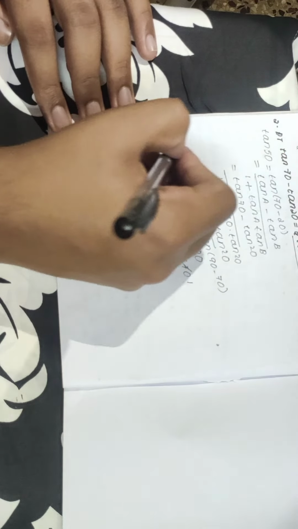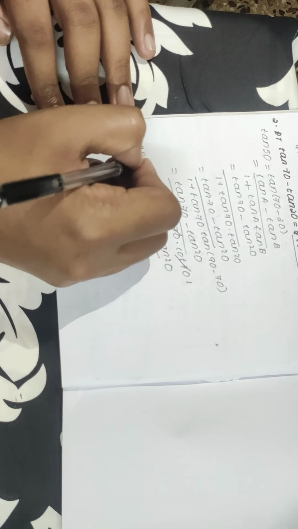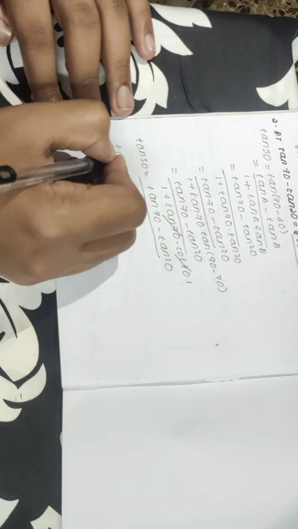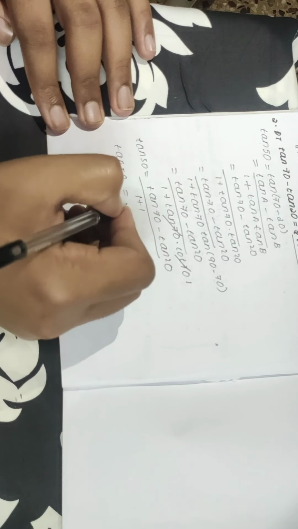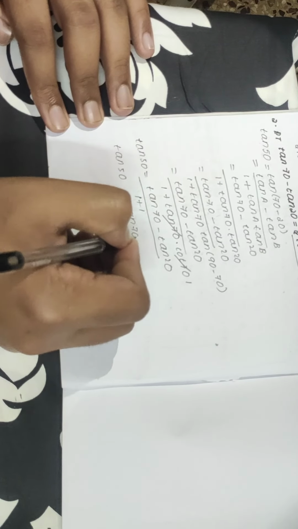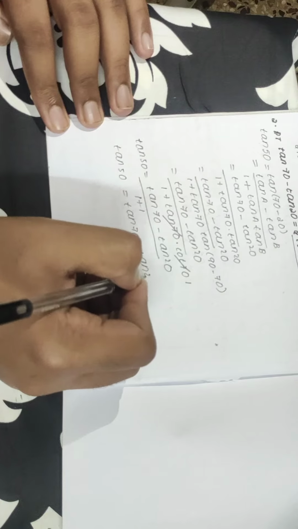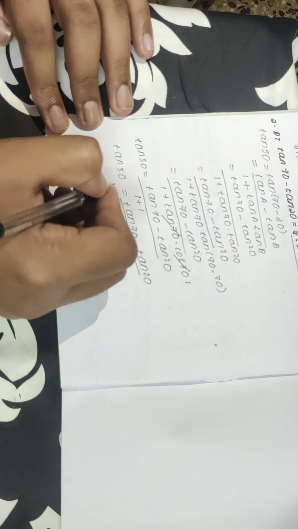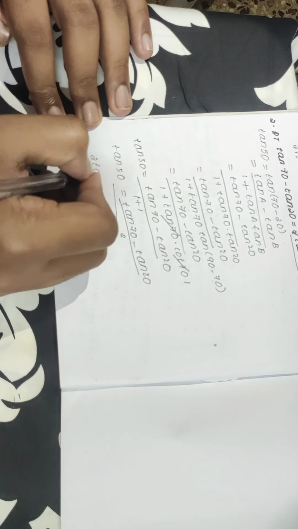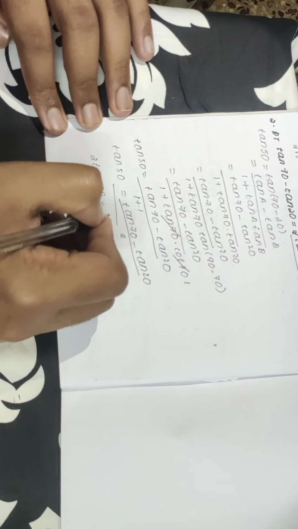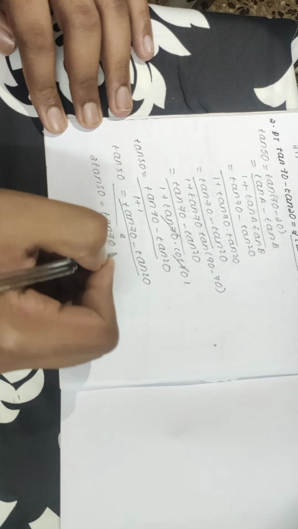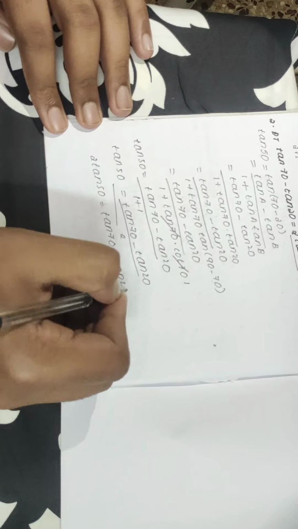Bring this tan 50 down. That is, tan 50 is equal to tan 70 minus tan 20 by 2. Cross multiply. 2 tan 50 is tan 70 minus tan 20. So thus proved.